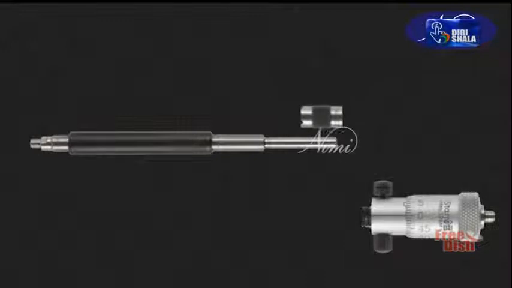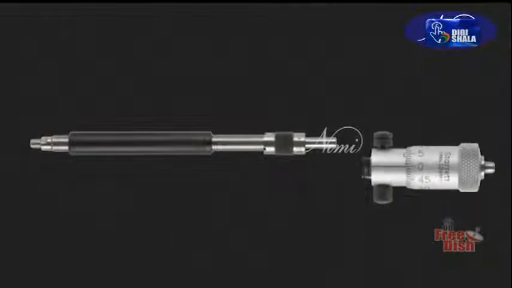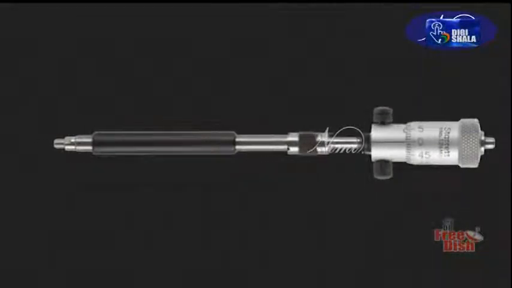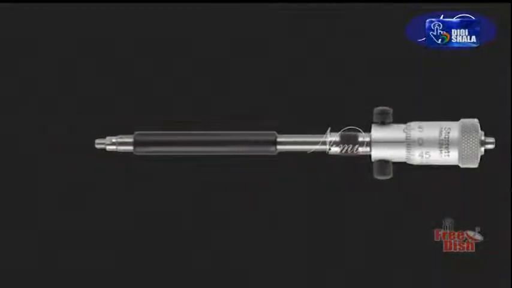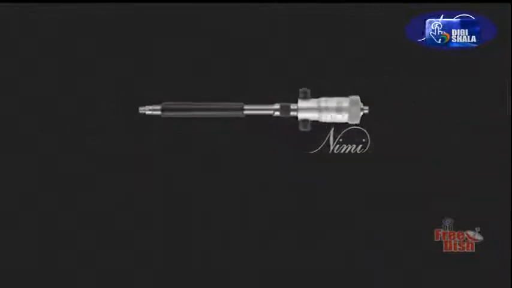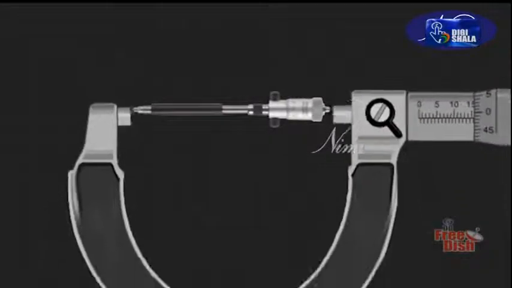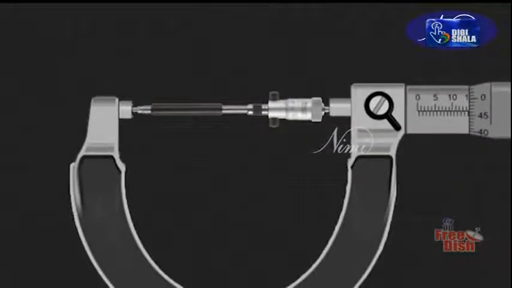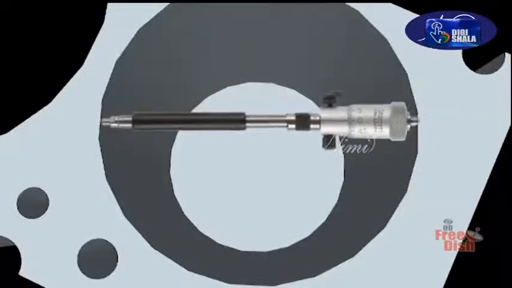Insert the extension rod into the 12 mm spacing collar and assemble to the barrel with the collar. Clamp the extension rod firmly with the clamping screw and check the size with the same size of an outside micrometer. Read the measurement taken on the barrel.